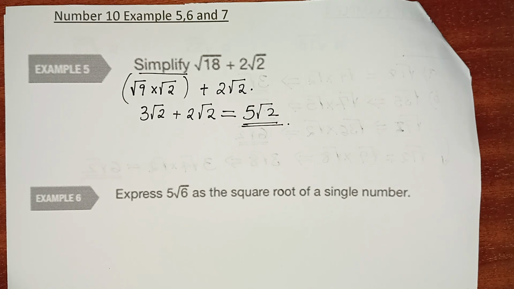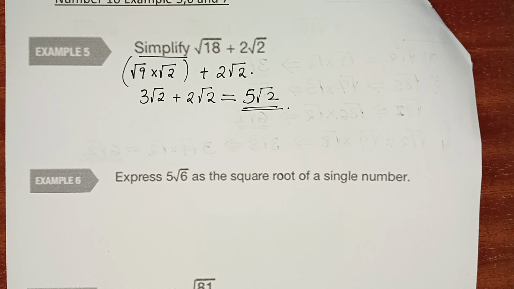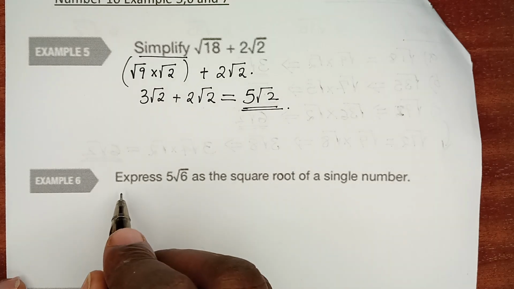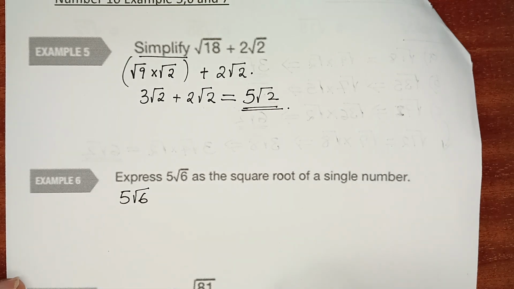Example 6, we are being told to express 5 root 6 as the square root of a single number. And I want us to be careful and keen here.